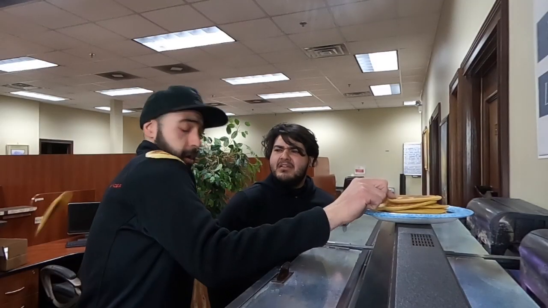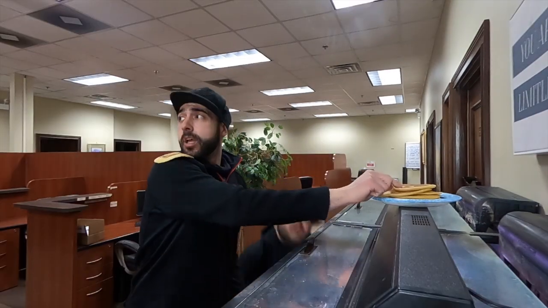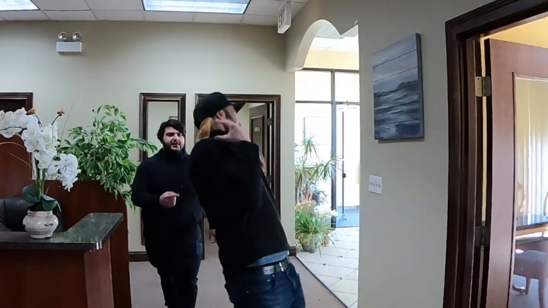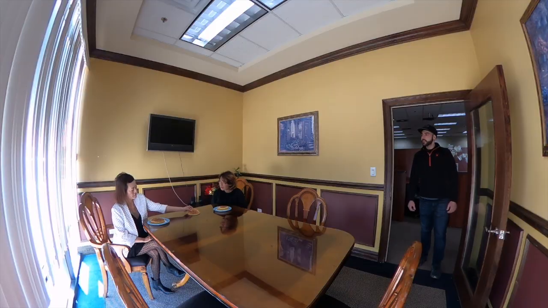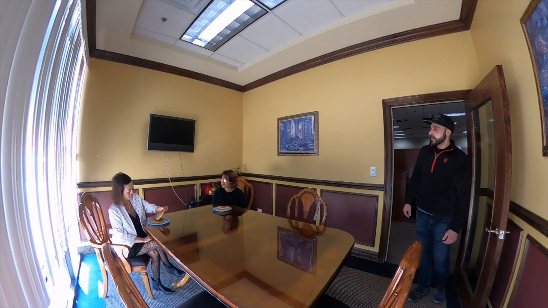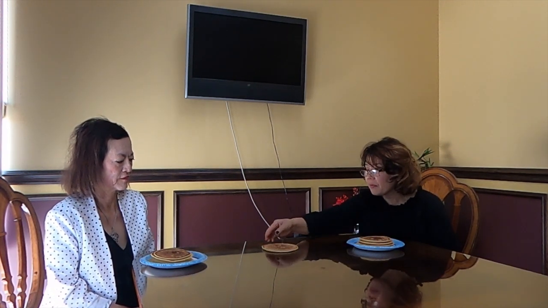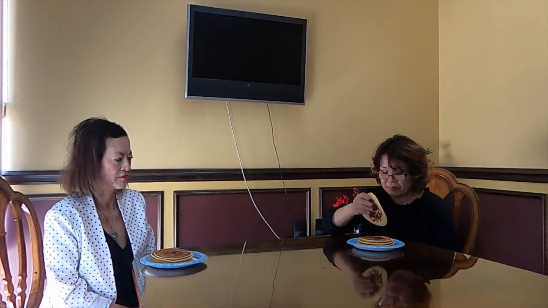Where's that coming from? I think we gotta follow the pancakes. It's coming from over here. I think this is it. That's the same pancake. They're swapping the same pancake. It's PancakeSwap. That's what they do.